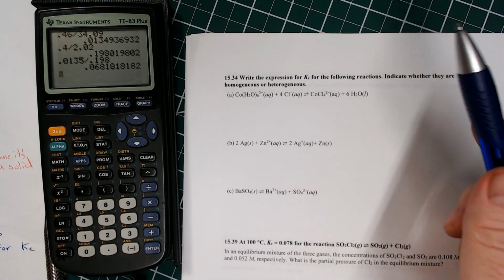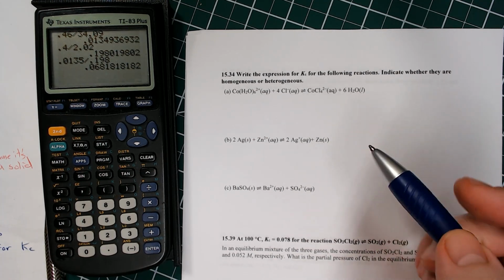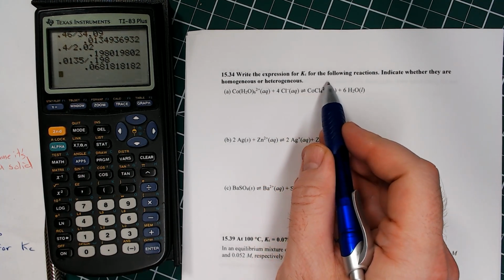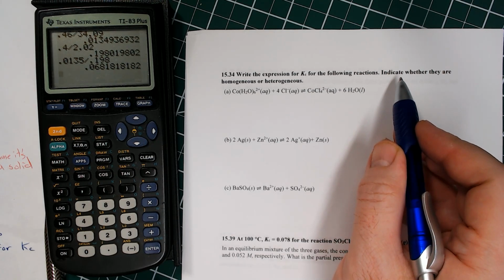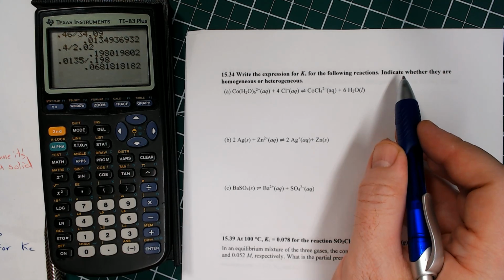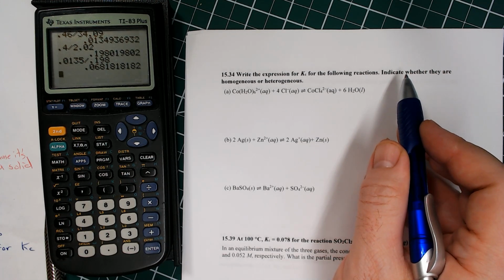So we want to look at number 34, where we write the expression for Kc for the following reactions, and then we also want to indicate whether they are homogeneous or heterogeneous. If they're homogeneous, that means that everything is in the same phase. If they are heterogeneous, that means we have something that is not in the same phase. Usually a solid or a gas will be present.